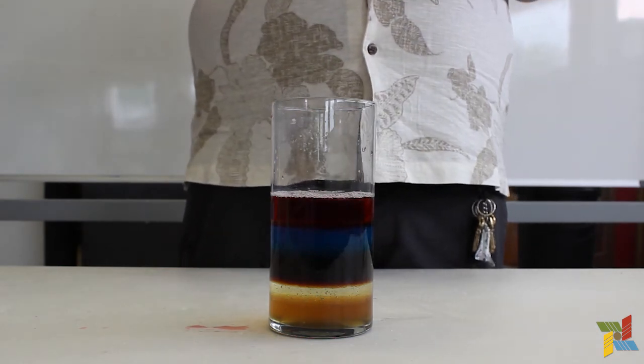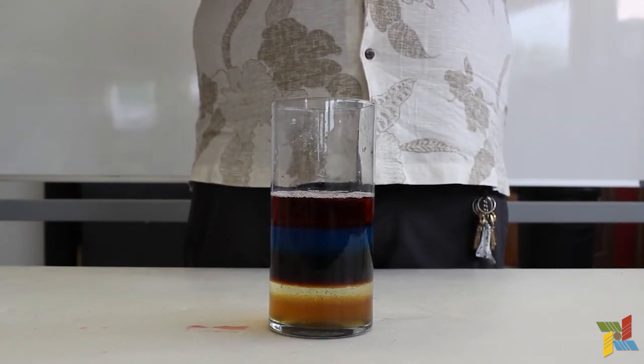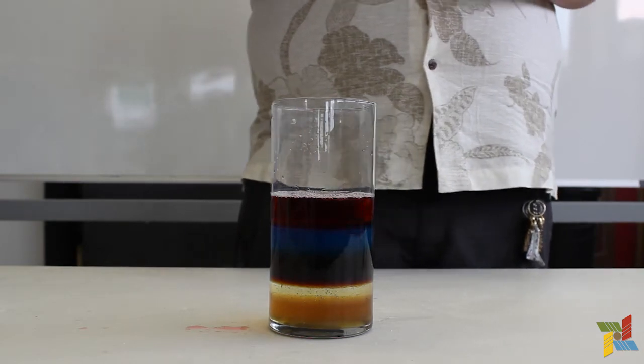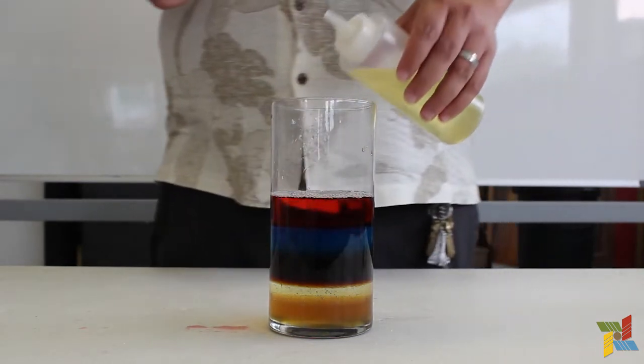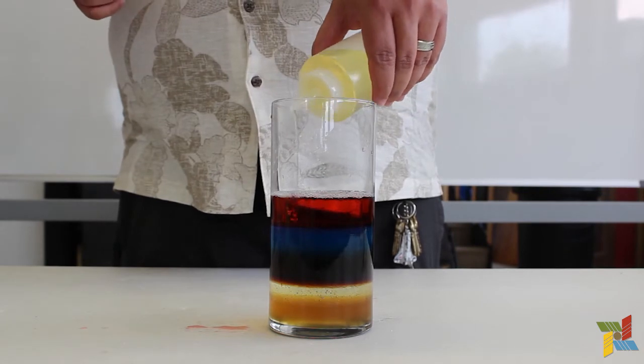All the steps after water, you want to make sure that you are doing it in that same way. You're doing it slow and against the side of the glass. Otherwise, these ones are all really light and they like to mix quite a bit.